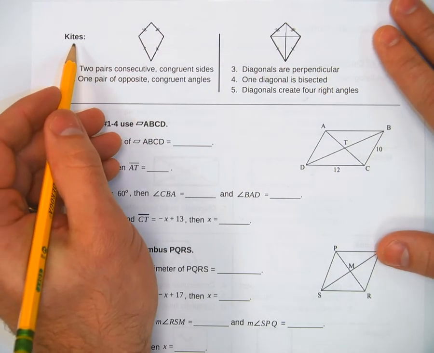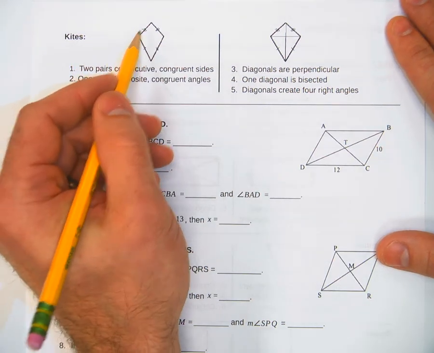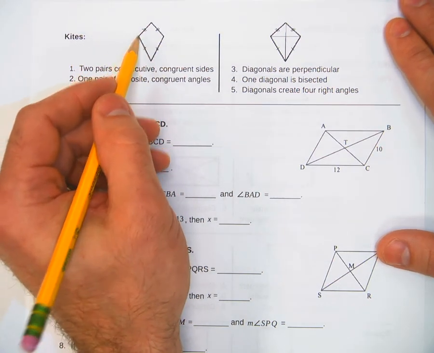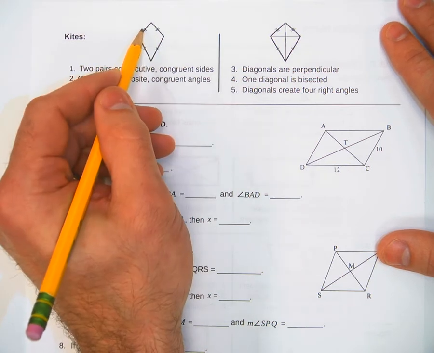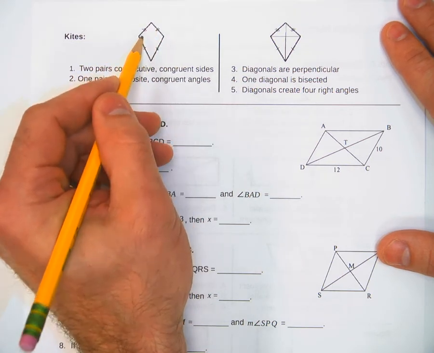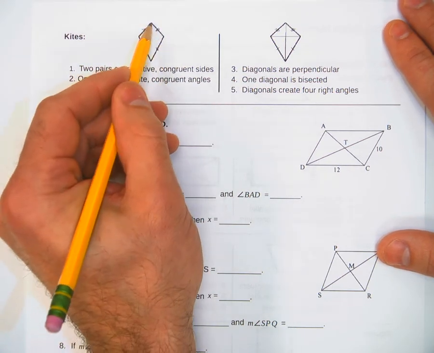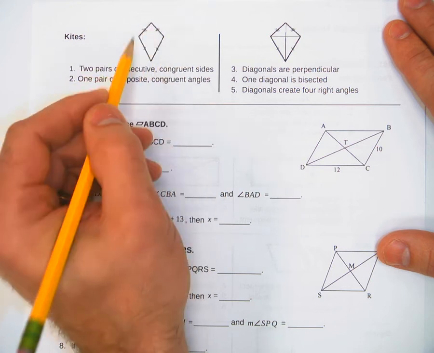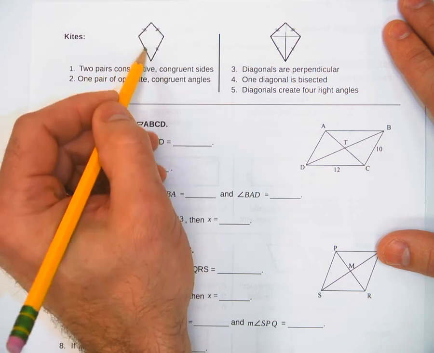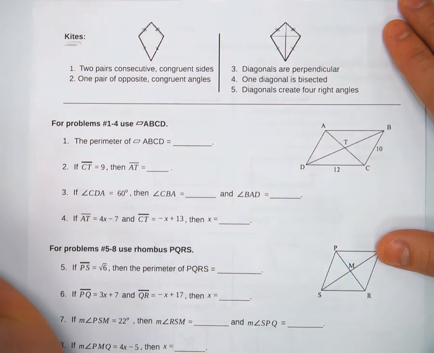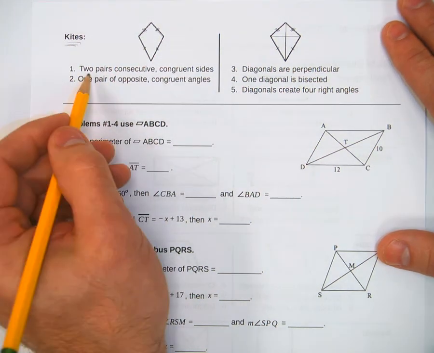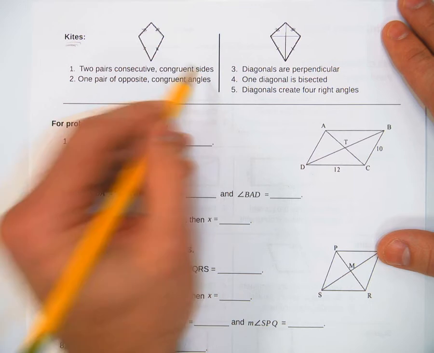So a kite is, again, kind of weird. We don't talk about parallel lines or even really all sides being congruent or anything about angles. What we are concerned with here is that consecutive sides are congruent. So if you have two sides that are the same length and two other sides that are the same length and those equal lengths are next to each other, it always makes this shape, this kite thing. So two pairs of consecutive congruent sides.